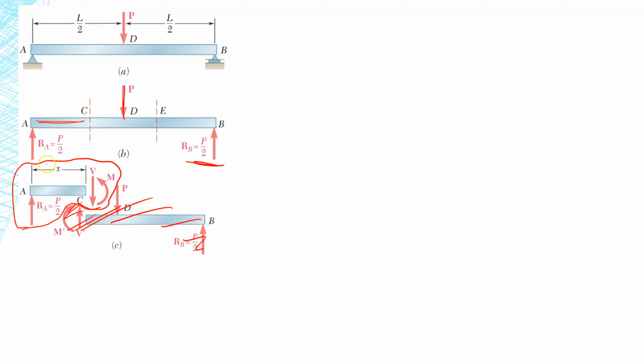So we've got a length X. X is variable, as I said, it could be anywhere between A and D. So X can vary from 0 at point A all the way up to L over 2 when we reach point D over here. So we've got this applied force RA, which we know is P over 2, and then we're going to have some kind of internal shear V and some kind of internal moment M. What we're going to do is look at the sum of forces in Y, which has to be in equilibrium.